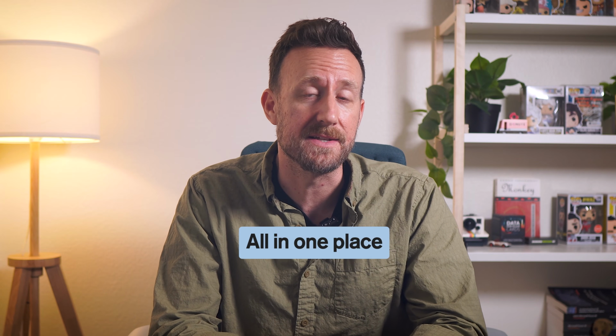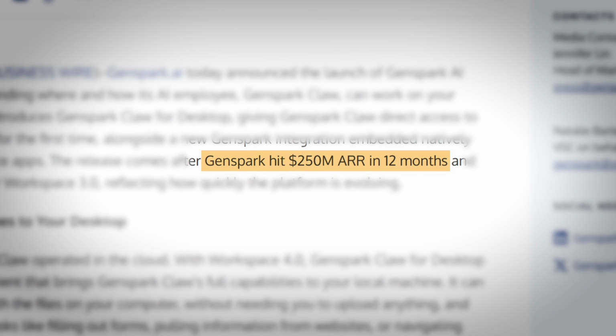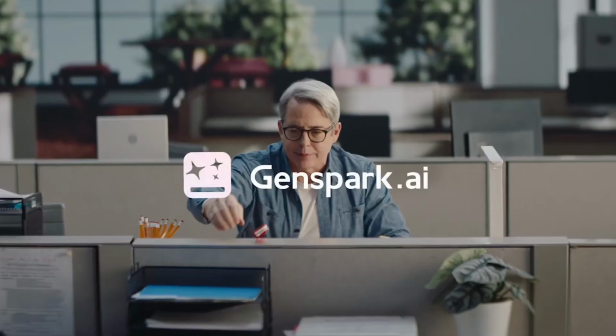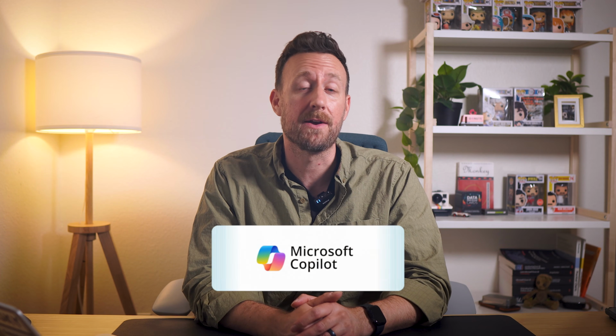Genspark is an all-in-one AI workspace that handles the research, the presentation, meeting notes, and workflow automation, and lots more than just that. And it does it all in one place, backed by multiple AI models running together. They're a company that scaled to 250 million ARR in 12 months and just ran a Super Bowl ad, actually. So this tool is moving fast. You've probably even seen it as an AI agent connector in Microsoft Copilot.